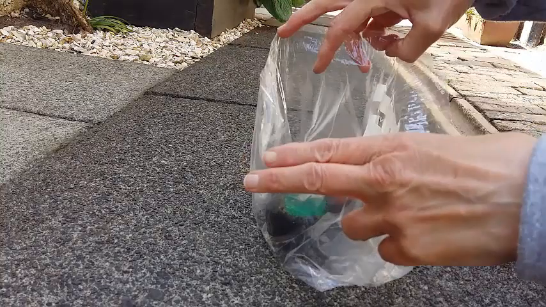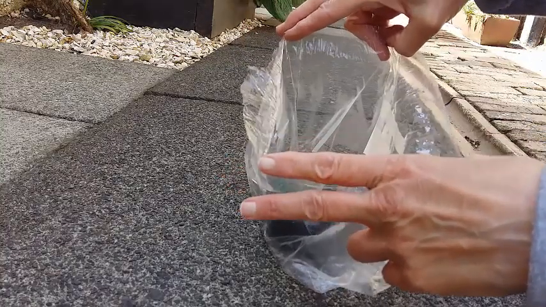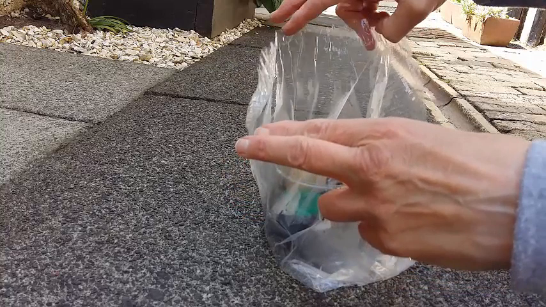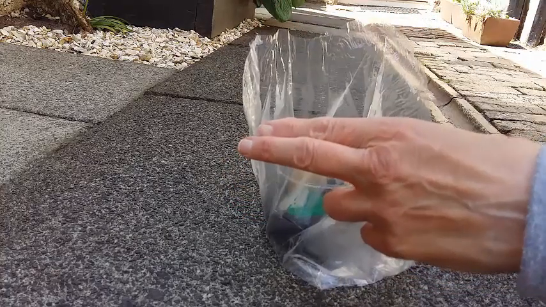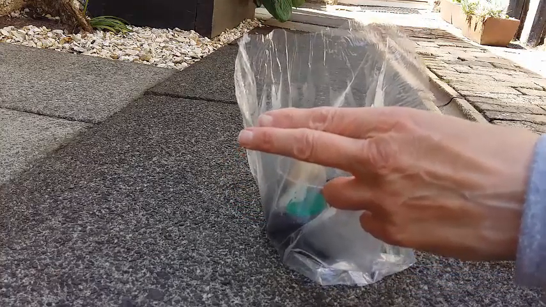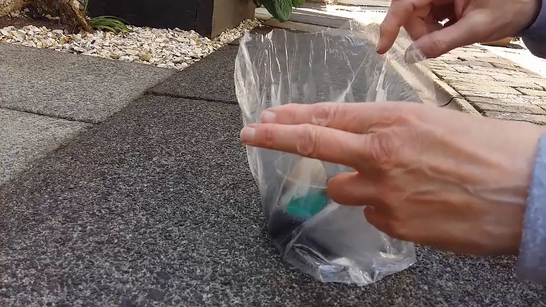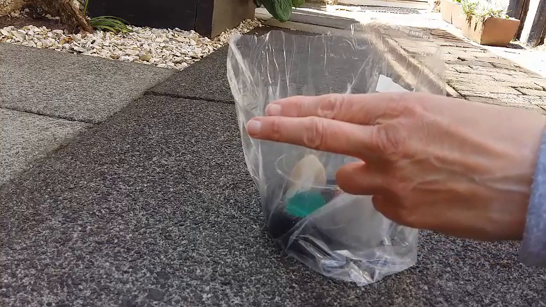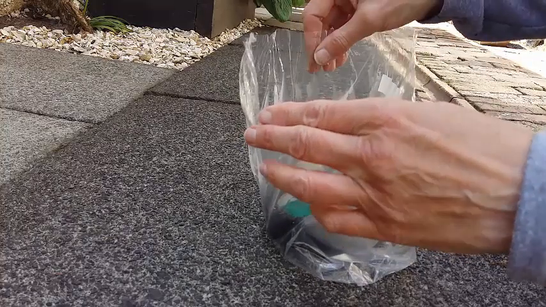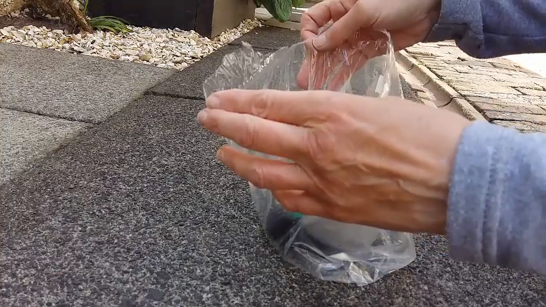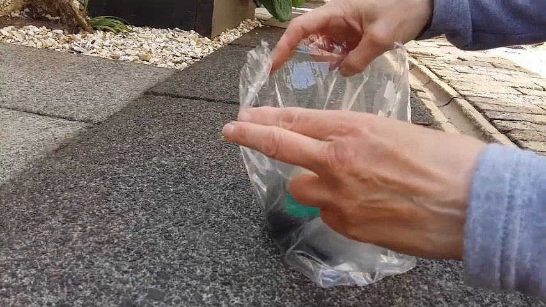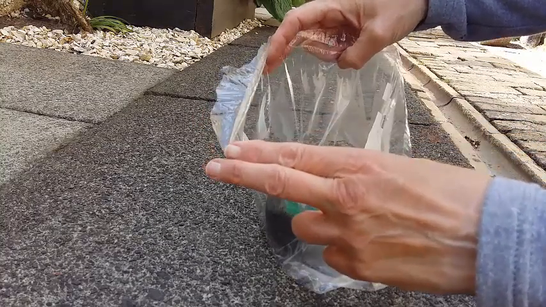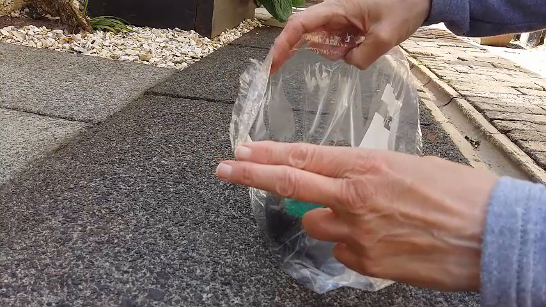So you can see the fogginess on the inside of the atmosphere. That is condensation. That's where the water vapour has made contact with a cool surface, the plastic bag or the colder part of the atmosphere, and it has been turned back into larger water droplets, which we might see in the sky as clouds.